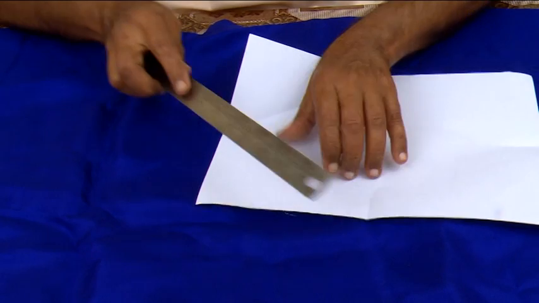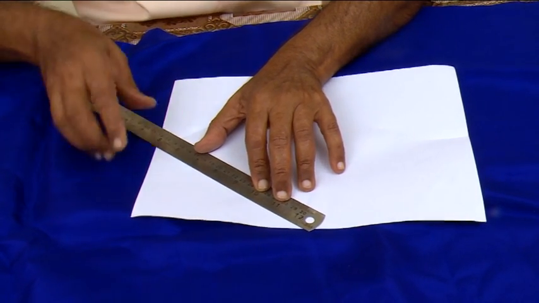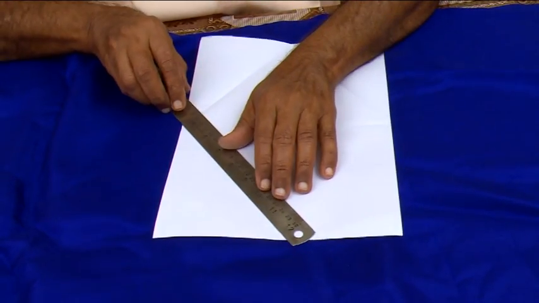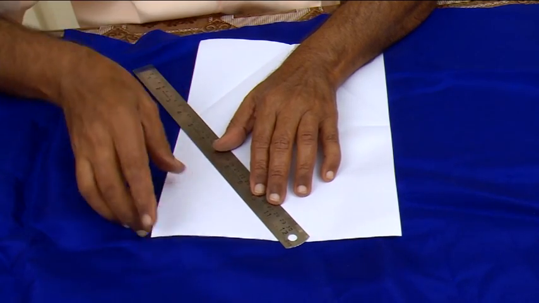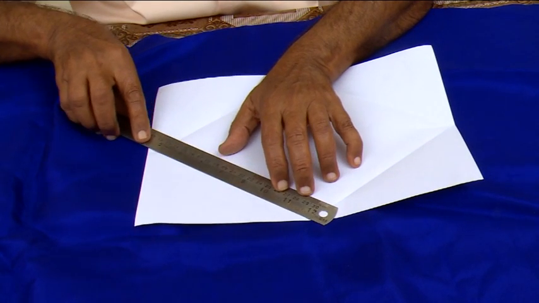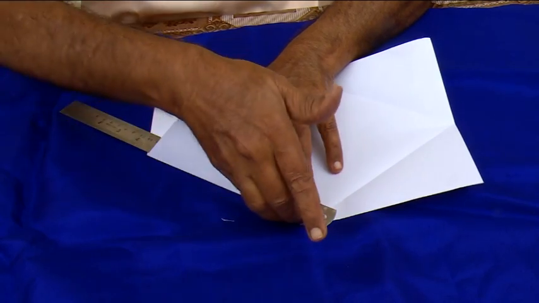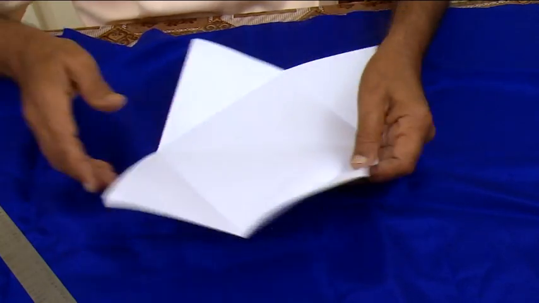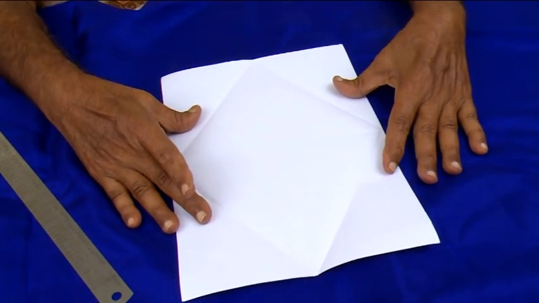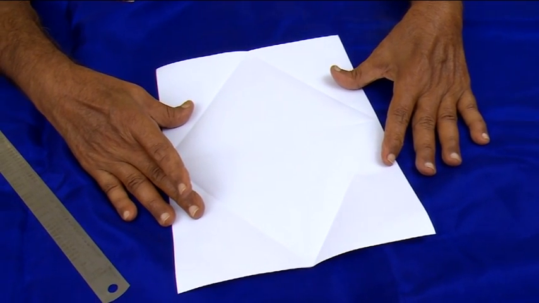1, 2, 3, and then 4. See, here also we are getting one parallelogram, but the idea is here, even though it is a parallelogram, it is a beautiful rhombus. You can see how.